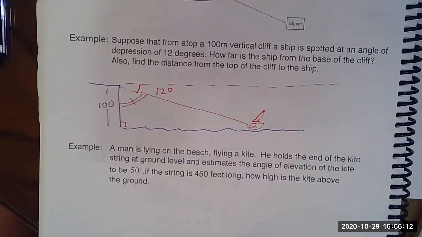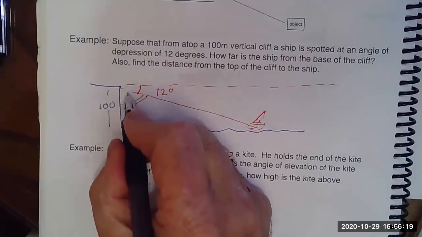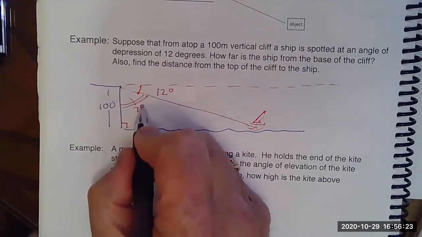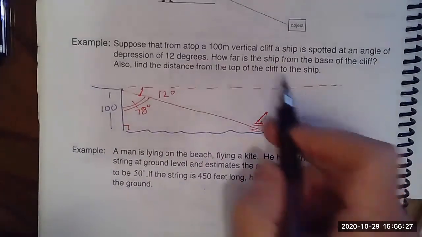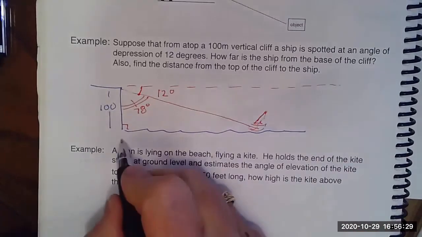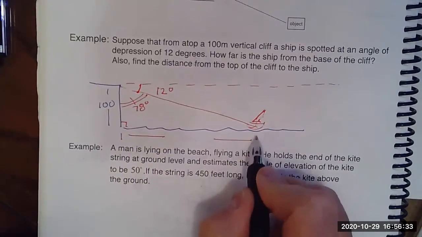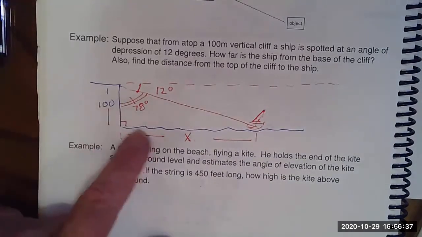Would it be 90 minus 12? It would be, right. 90 minus 12, because that's the complement. This is a right angle. 90 minus 12 was 78, so this is 78 degrees. Okay, we can use that piece. They want to know how far the ship is from here. Let's call that X maybe. So I'm going to use these two sides at that angle.